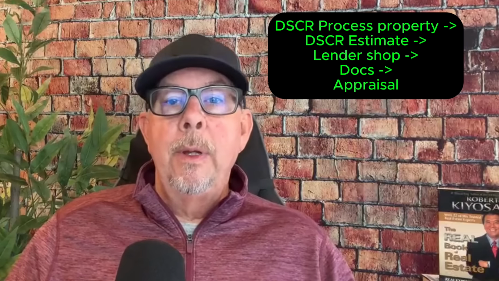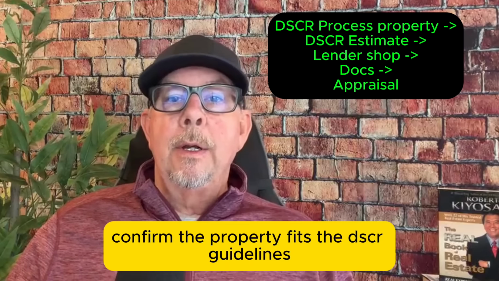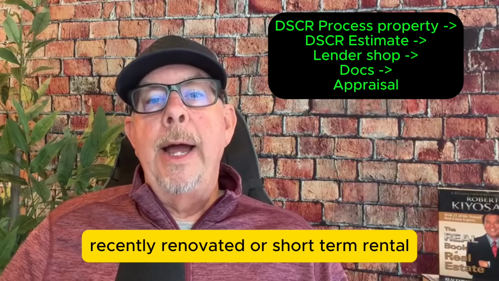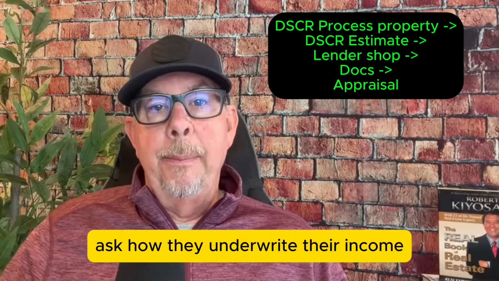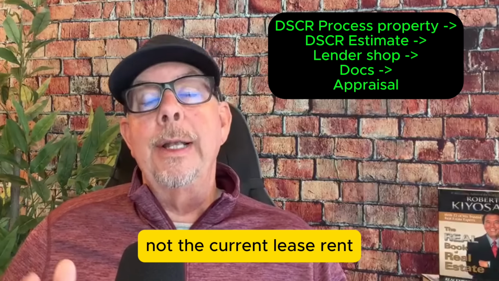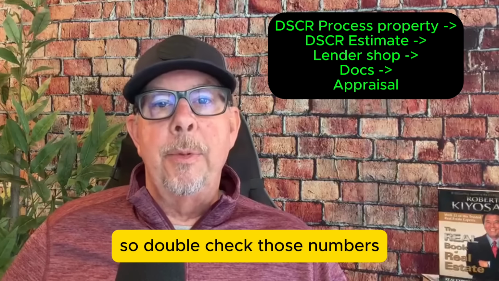Step 1, confirm the property fits the DSCR guidelines. If it's vacant, recently renovated, or a short-term rental, ask how they underwrite their income. Step 2, estimate the DSCR early. Do this before you get deep into the escrow process. And remember, some lenders use market rent from the appraisal, not the current lease rent. So double check those numbers.